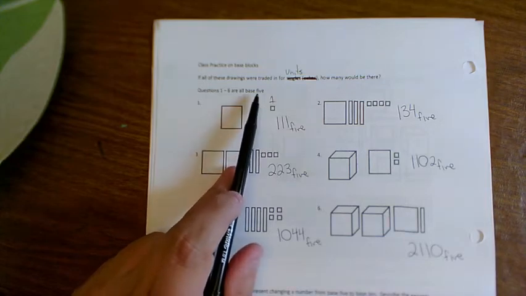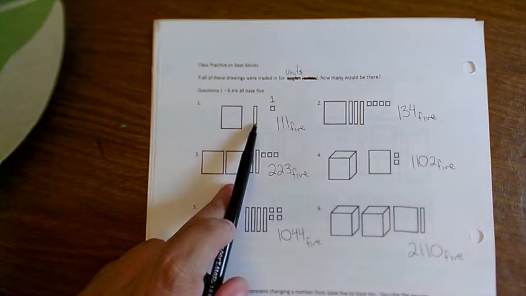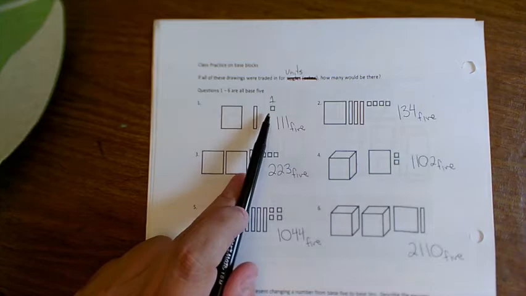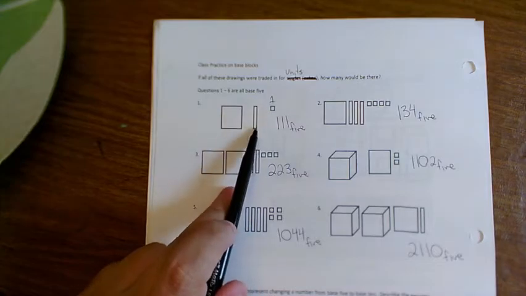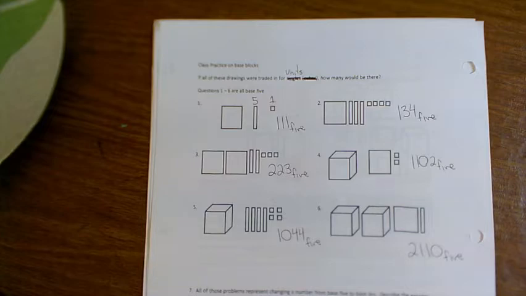Well, if we're in base 5, it should take 5 units to make a long. Just like in our number system, it takes 10 units to make a 10. So for base 5, it's going to take 5 units, so the long would be worth 5. Okay, and it's the same thing again, referring back to the chips. If we had 5 yellow chips, they would trade in for 1 blue chip. So the blue chip was worth 5 points.